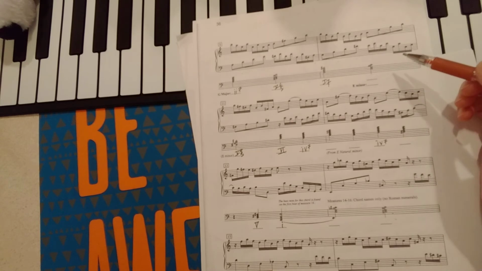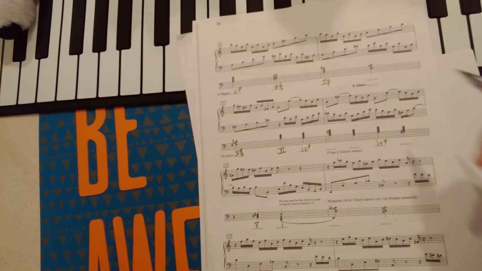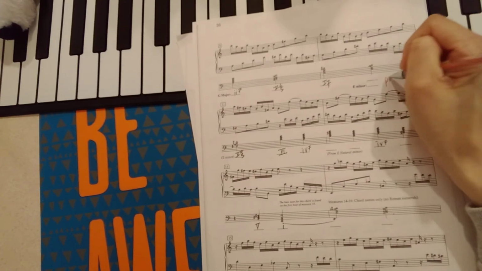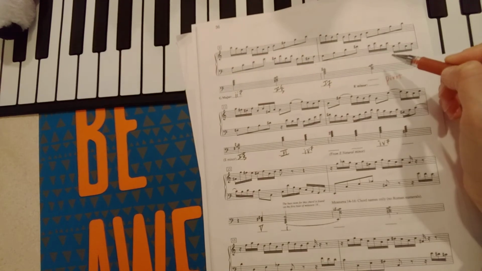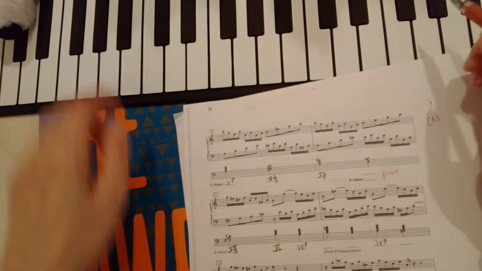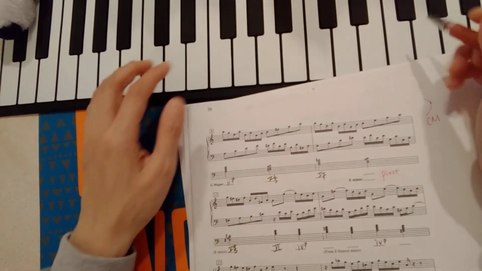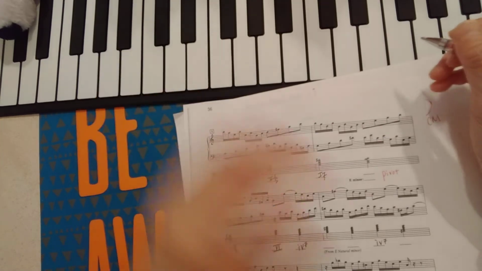This is modulation with a pivot chord. It's slightly different than modulation with borrowed chord, because a borrowed chord belongs to the new key. A pivot chord belongs to both the original key and the new key. At the moment, we are in G major. So in G major, we have C, G, B. That's in the root position, okay?